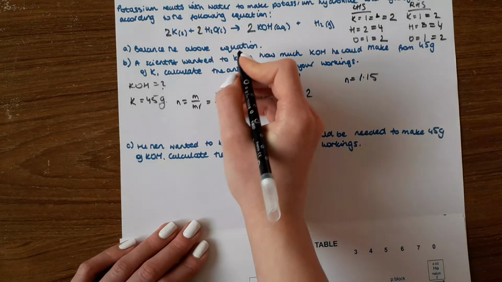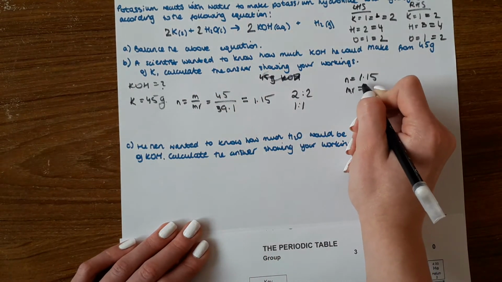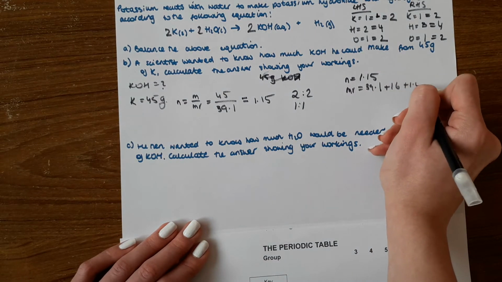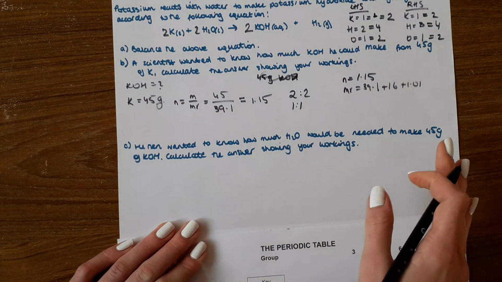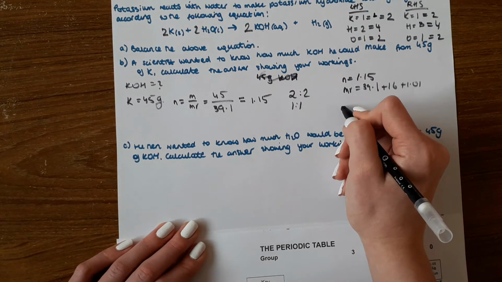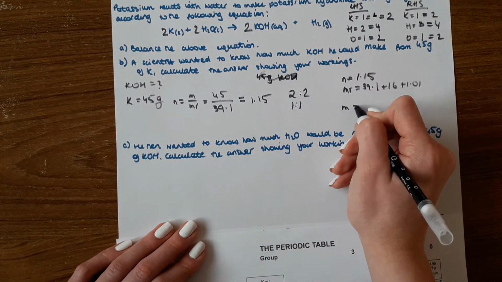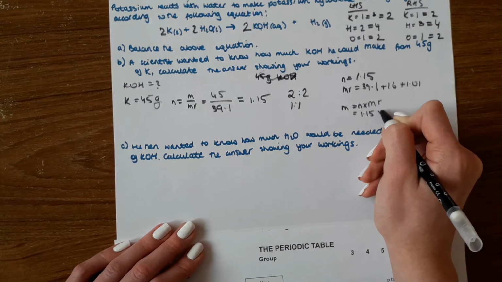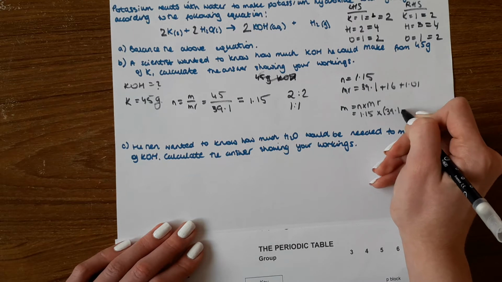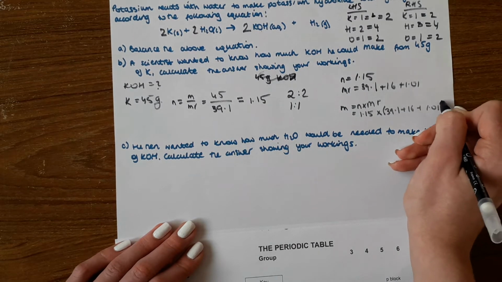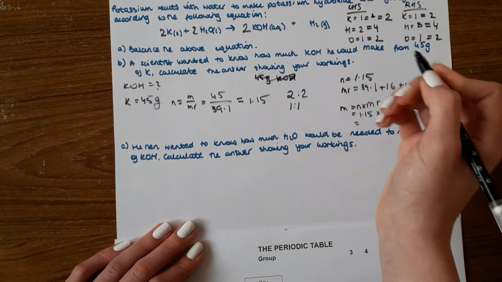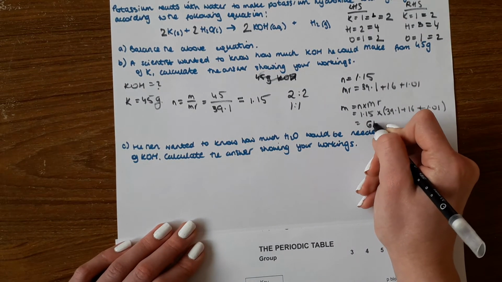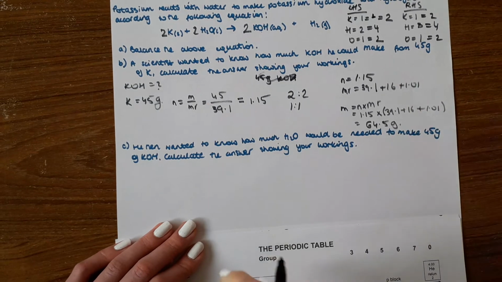We can note the MR, which is 39.1 for the potassium, plus 16 for oxygen, plus 1.01 for hydrogen. So what you want to do is find the mass. Mass is n times MR. n equals 1.15 times our MR, which is 39.1 plus 16 plus 1.01. Put it all in a calculator because the calculator can do it for us. 64.5 grams is the answer.